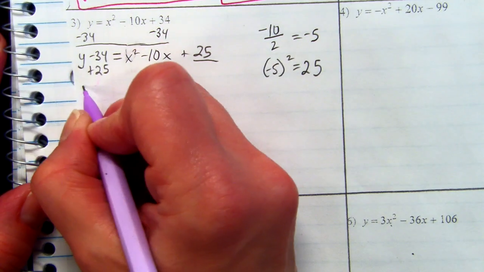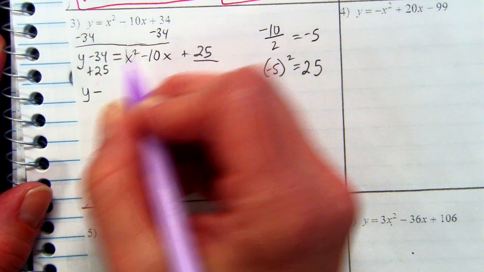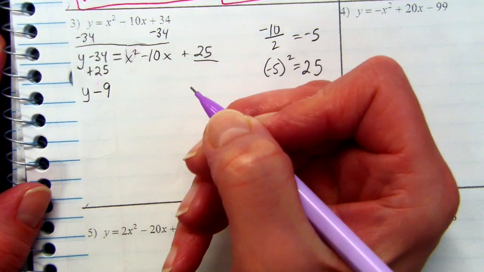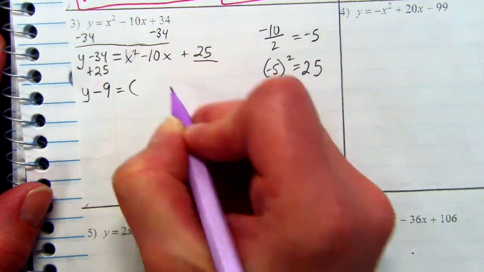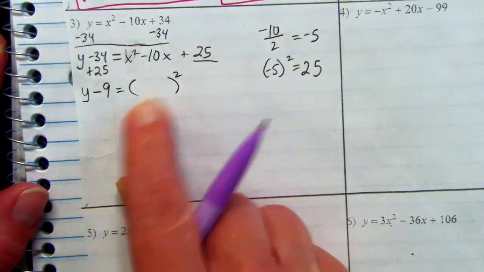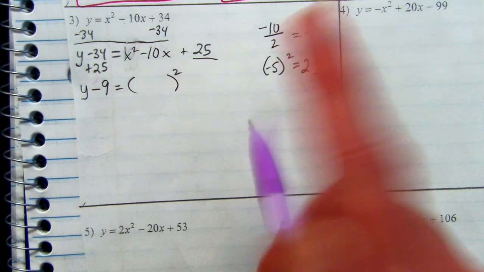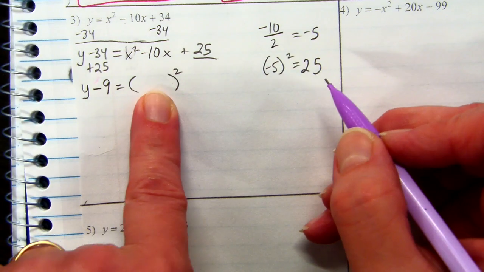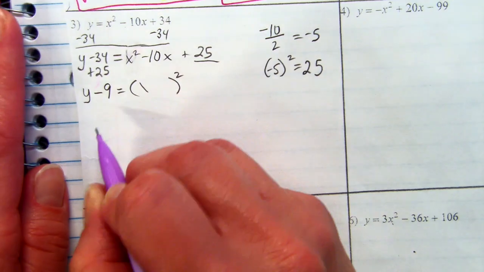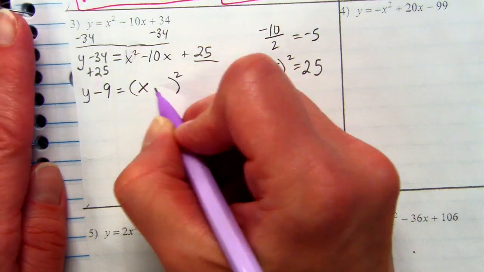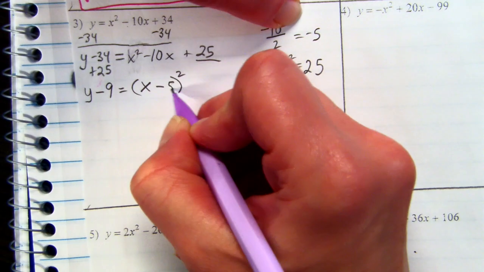Okay, so this is going to be y minus 9, I think. And then on this side, we are going to complete the square and write it in squared form. So what goes in the parentheses? So x minus 5.